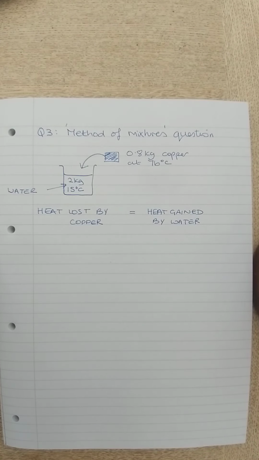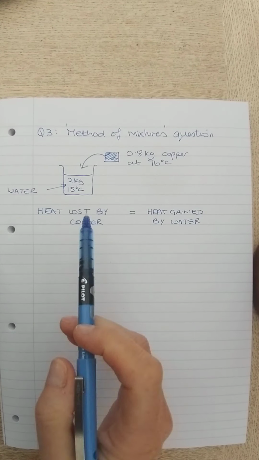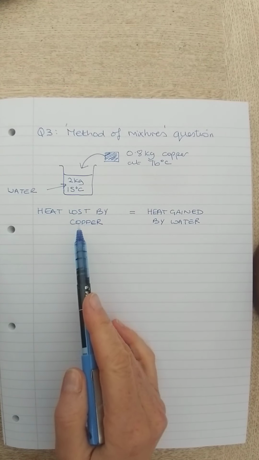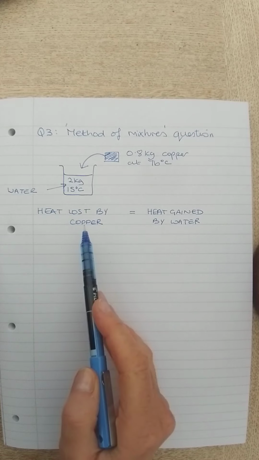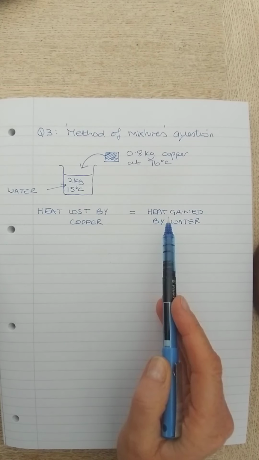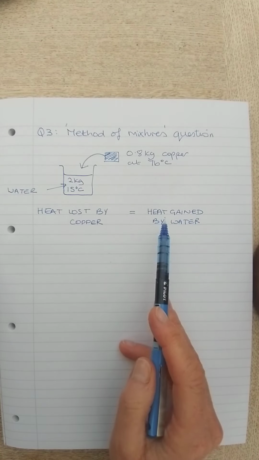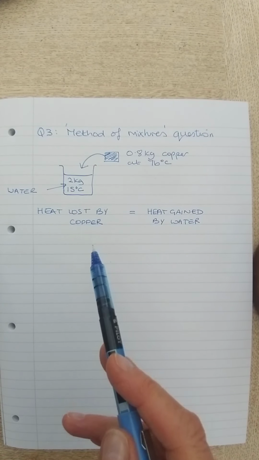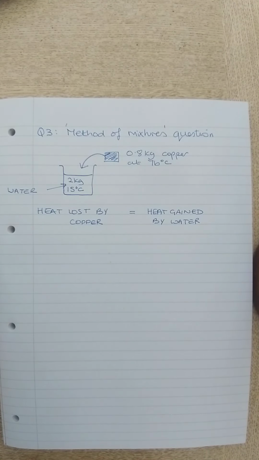So this is a method of mixtures question. You can tell because you're putting something into something else. So sometimes you get questions where you might have hot water being put into cold, or steam being put into coffee. Anything where you've got something going in something else, the principle comes down to the same: the heat lost by one thing, in this case the copper because it's cooling down, is equal to the heat gained by something else, which in this case is the water, because it will end up warming up. So that's a starting point, and just write that down so that you know what you're doing.